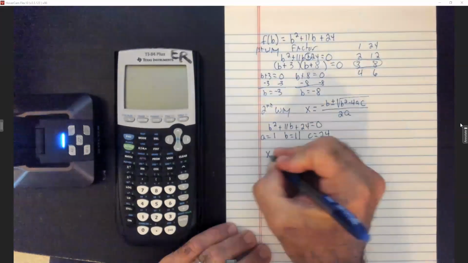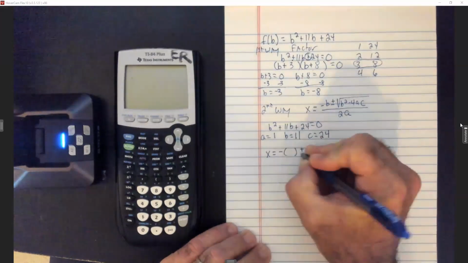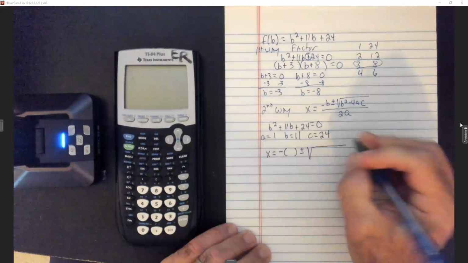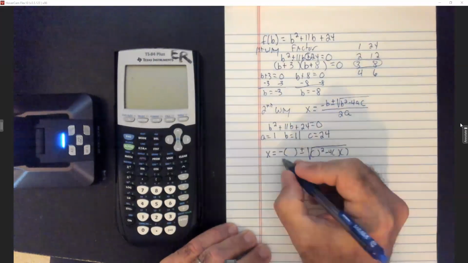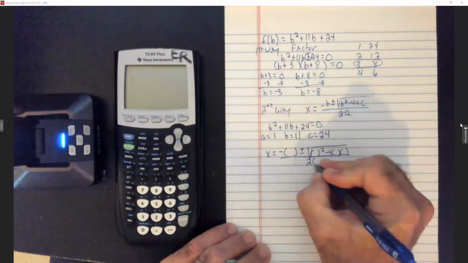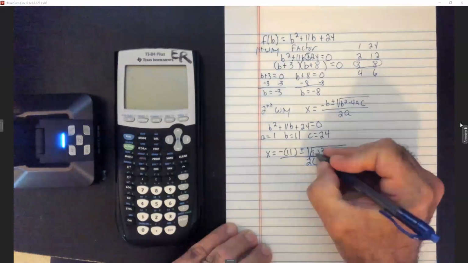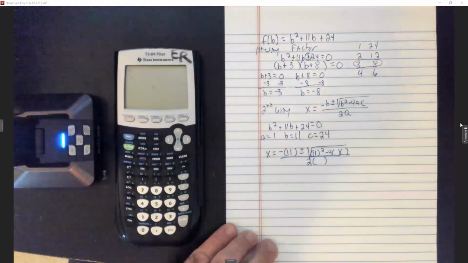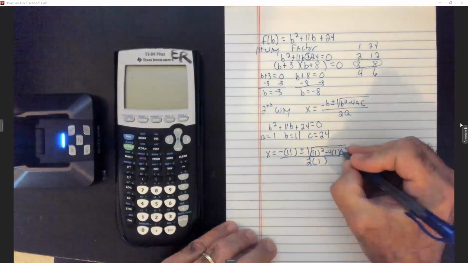So x equals negative b plus or minus square root b squared minus 4 times a times c all over 2 times a. So b was 11. I put that in those 2 spots. A was 1, so I put that in those 2 spots. And then c was 24.